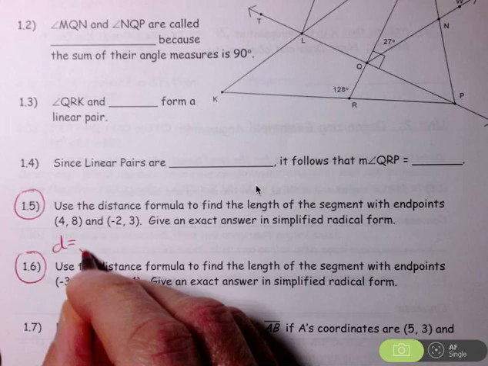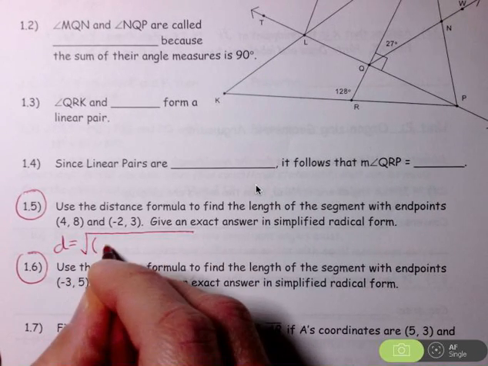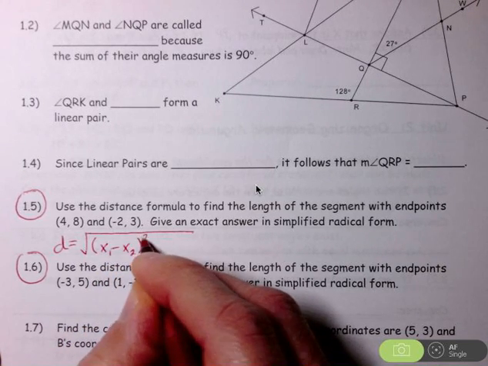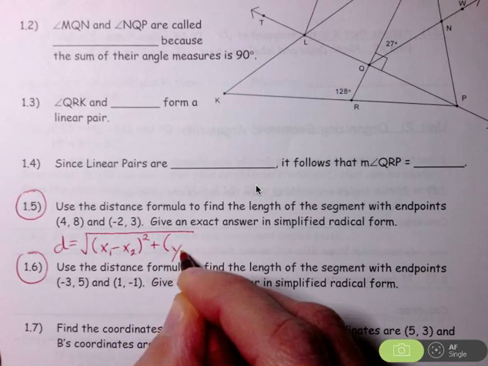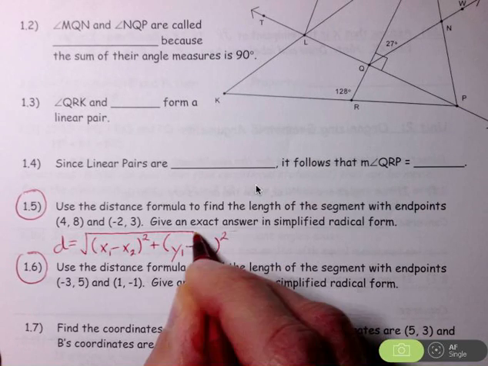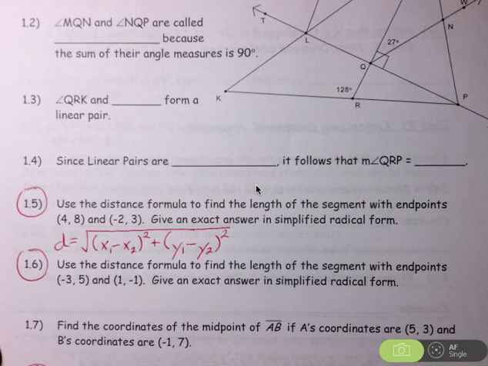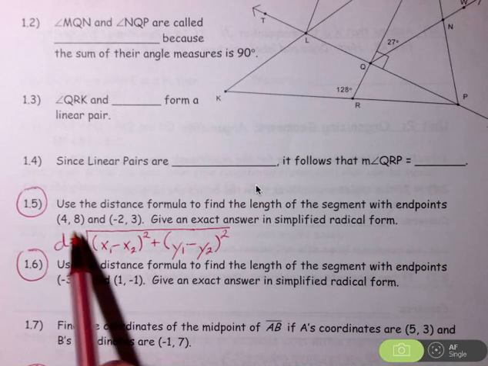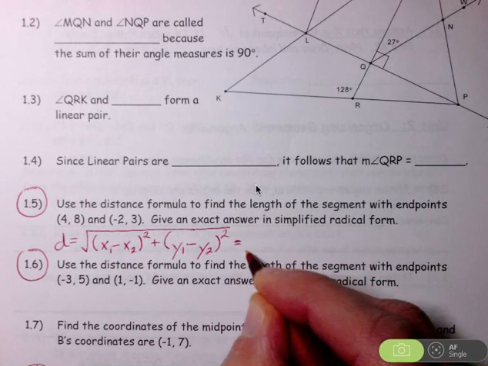It is the square root of the difference between the two x coordinates. We square that difference. And then to that, we take the difference of the y coordinates. That quantity is squared. And we add those two squared quantities together. So the order in which you subtract here doesn't matter. 4 minus -2, there's the difference of the two x coordinates.